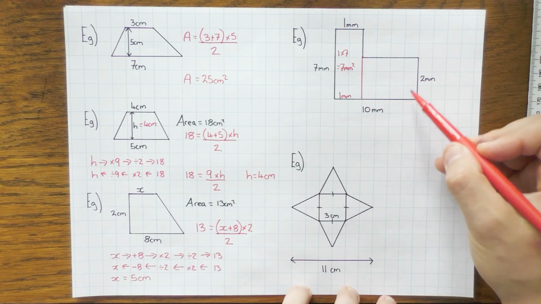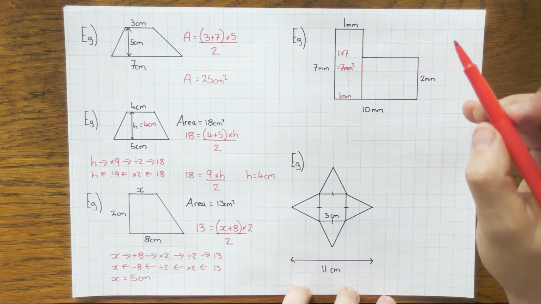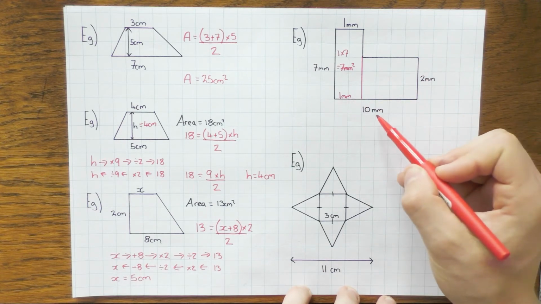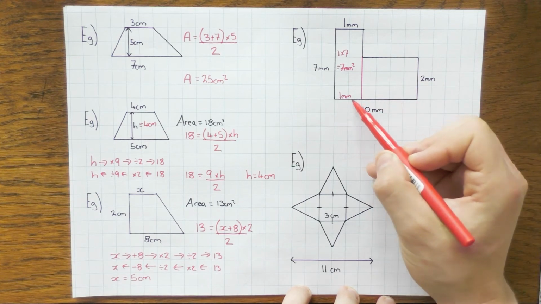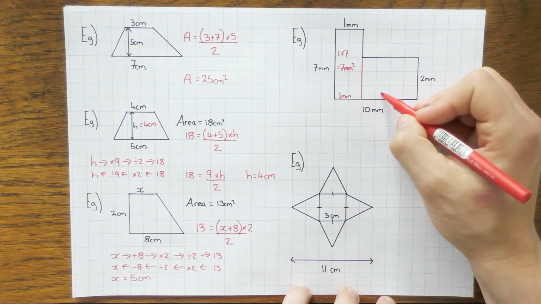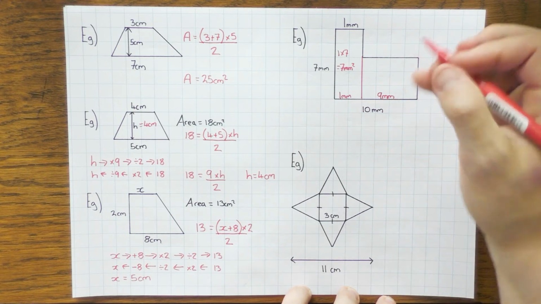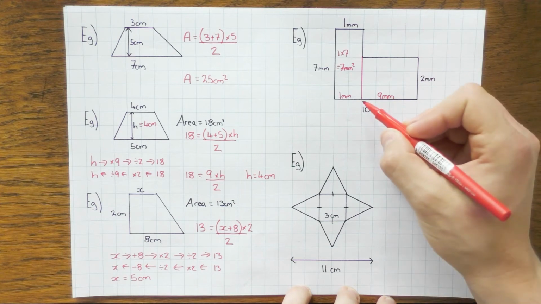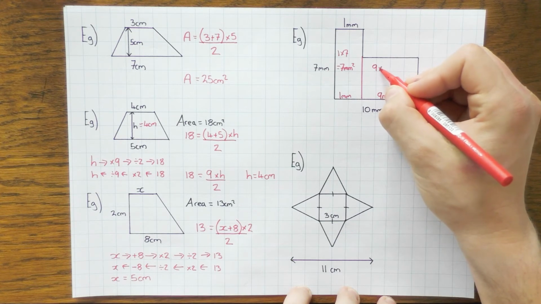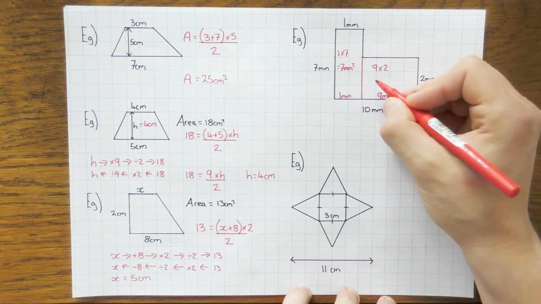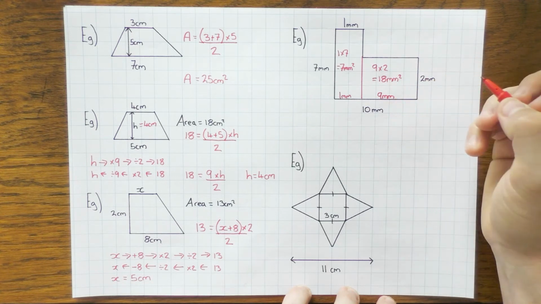And I need to work out the area of this rectangle here. Well, the height is 2, and the common mistake is people will use 10, but this is the whole length, which is 10. And I know that this is 1 millimeter, which means what's left is 9 millimeters. So then I can just use my formula to work out the area of a rectangle, which is base times height. So that's 9 times 2, and that gives me 18 millimeters squared.